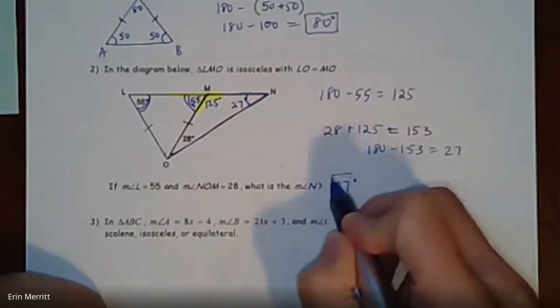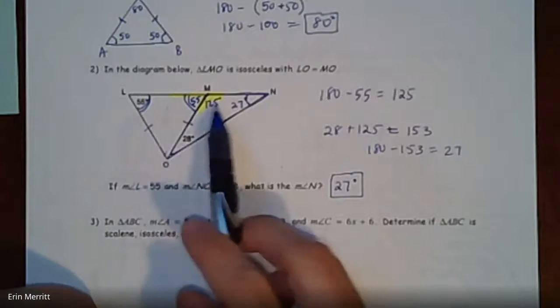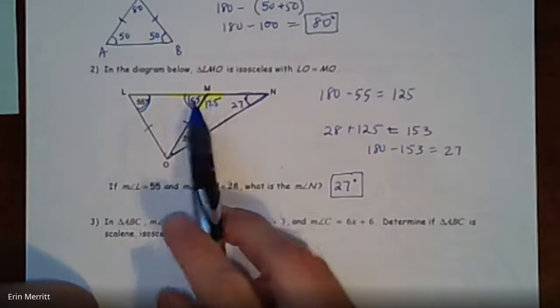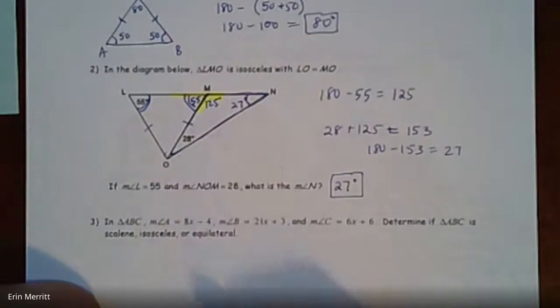So you might want to use a combination of different properties. So we used isosceles, we used linear pair, the fact that they're supplementary, we used angle sums in a triangle add up to 180, all sorts of stuff.